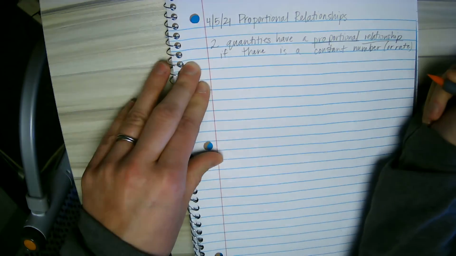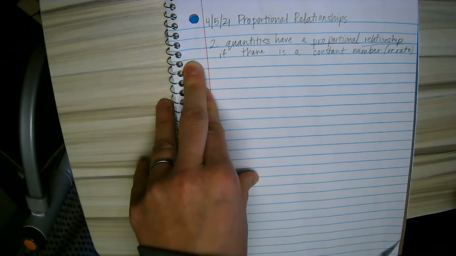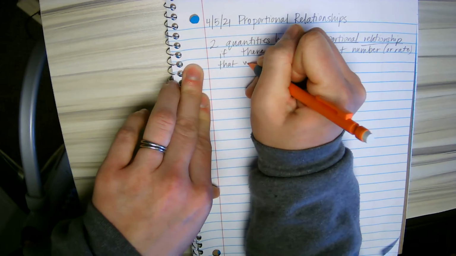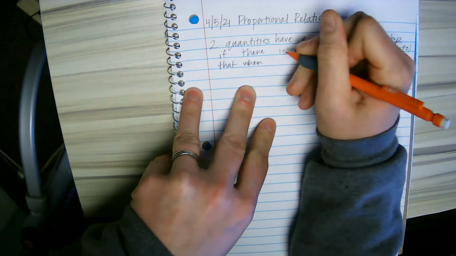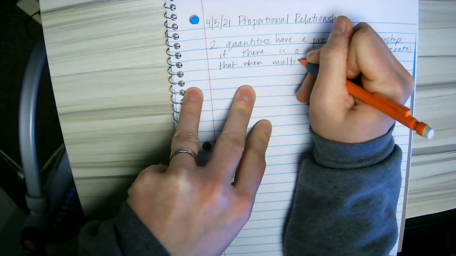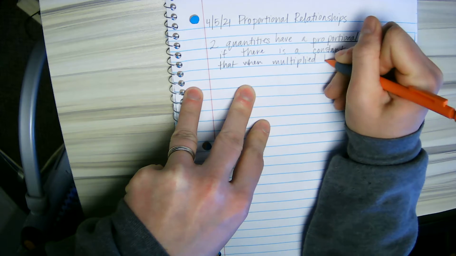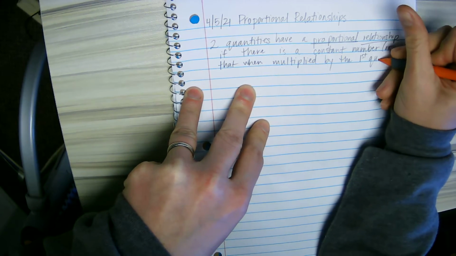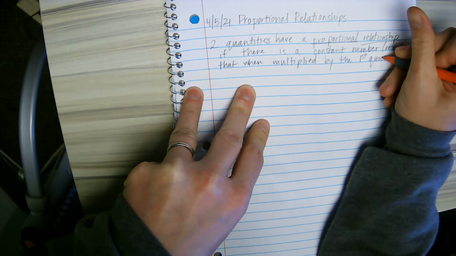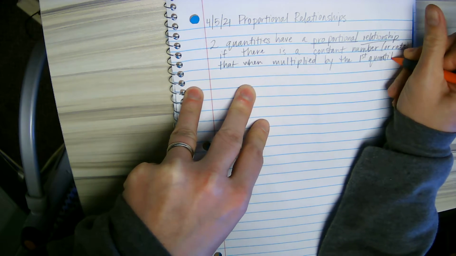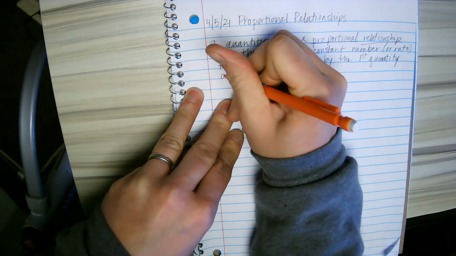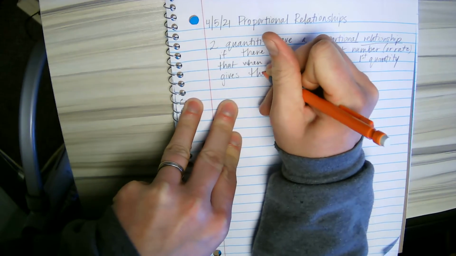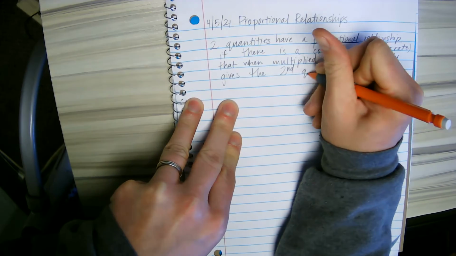Remember that word rate, like our ratios, that when multiplied by the first quantity gives the second quantity.